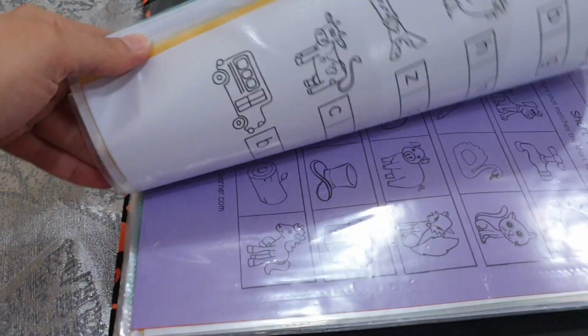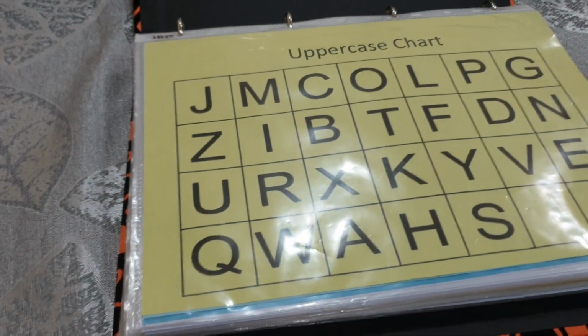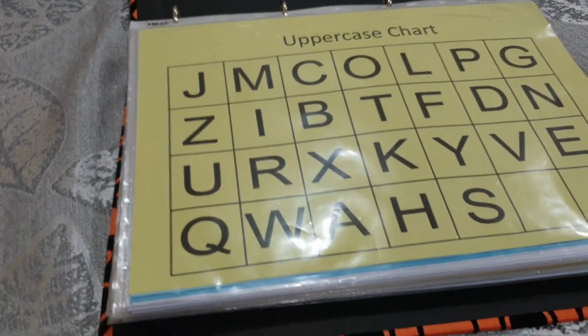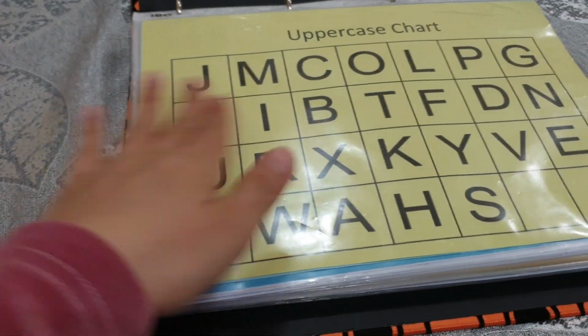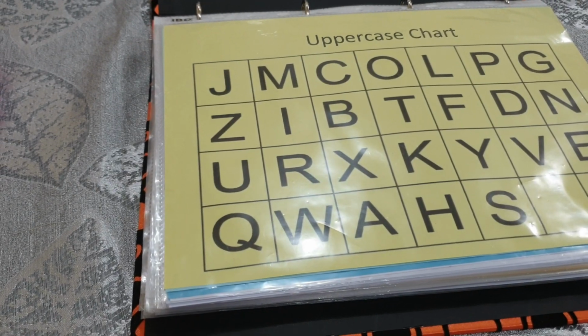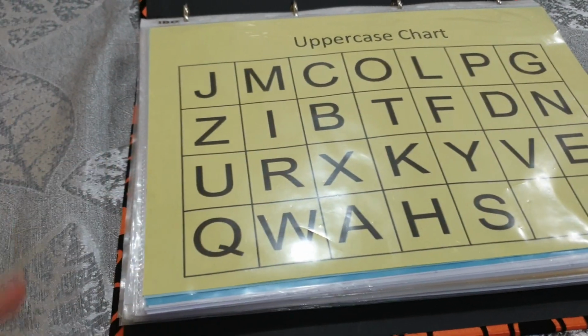I'm gonna go through the folder, but I'm gonna explain this briefly. I'm not gonna go through each activity deeply. So here in her folder, the first one is the alphabet chart, and as you see here, this alphabet chart doesn't include the letters in order. The letters are mixed up.